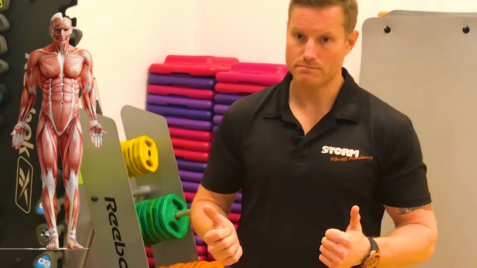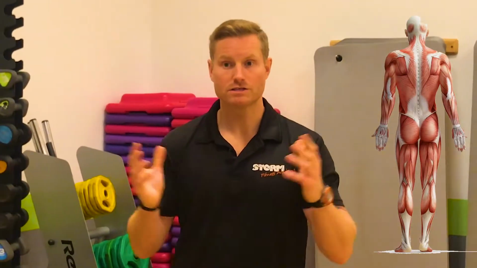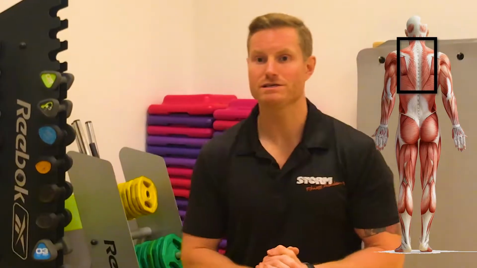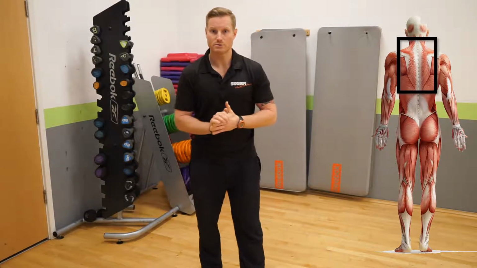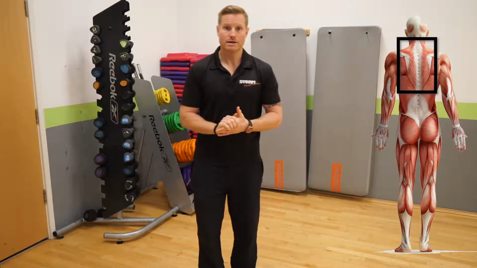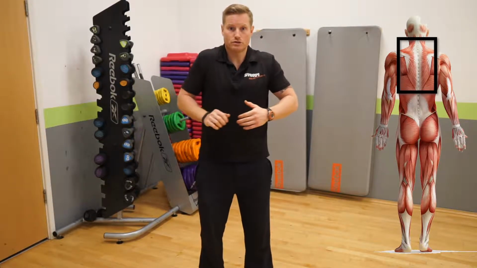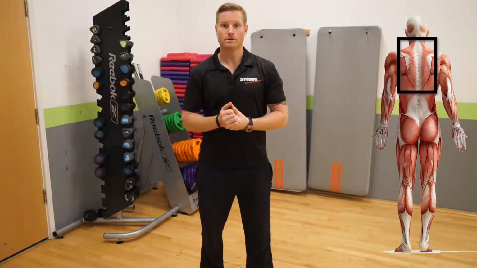So let's look at the muscles of the posterior now. The posterior muscles, starting with the upper back, we have the trapezius, which we mentioned before. The trapezius, shaped like a trapezoid, that's where it gets the name from, responsible for quite a few things because it will elevate the shoulder girdle, it will retract the shoulder girdle, and it will depress the shoulder girdle.